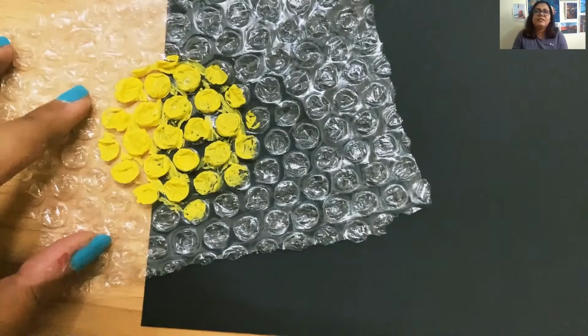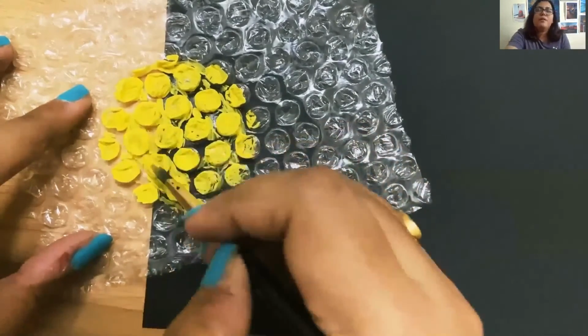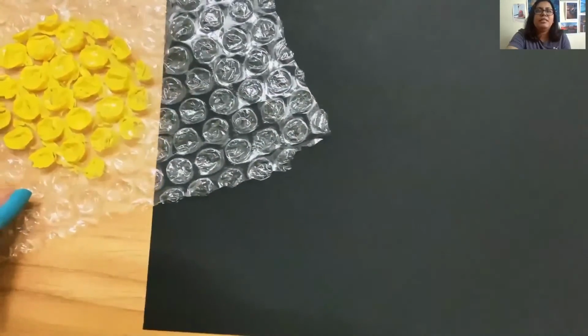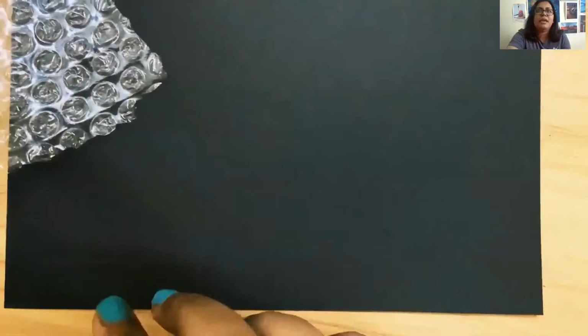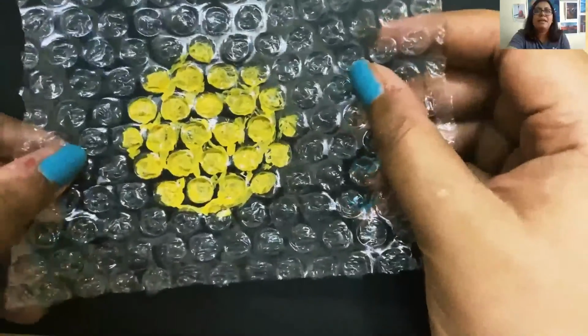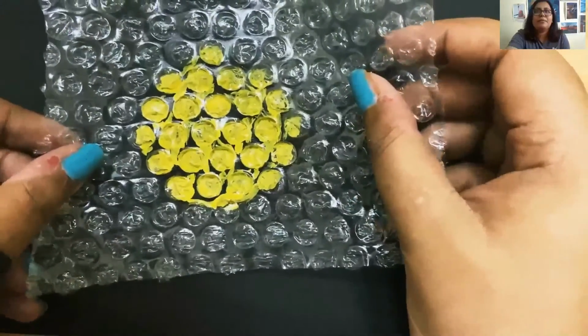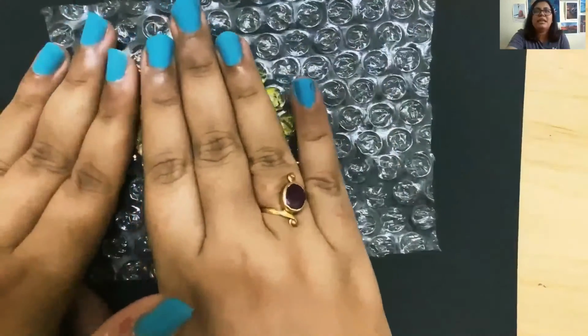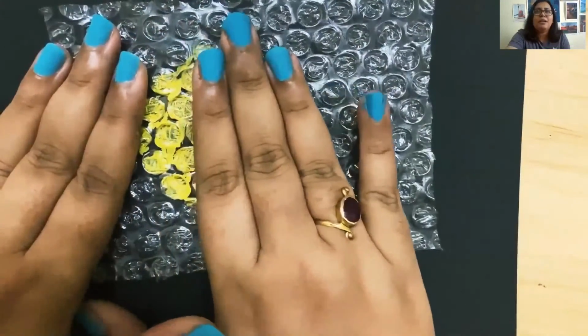All right. Now for the next step. After you have applied the color nicely on top, we'll take the paper. Here is my black paper. We take the yellow bubble wrap, flip it and place it on top of the black paper. I have flipped it so that I now have the smooth side up, and I will press it down nicely.